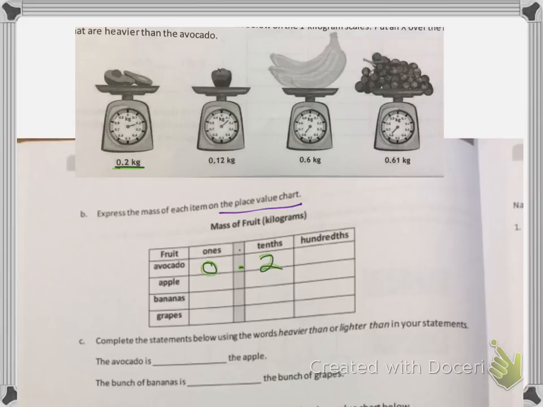Now let's do red for the apple. The apple is 0 and 12/100ths, so I'm going to do 0 and 12/100ths. The banana, so yellow for banana, is 0 and 6/10ths. And then my grapes, oh, purple, yay. The grapes are 0 and 61/100ths. So I'm going to put 0 and 61/100ths.